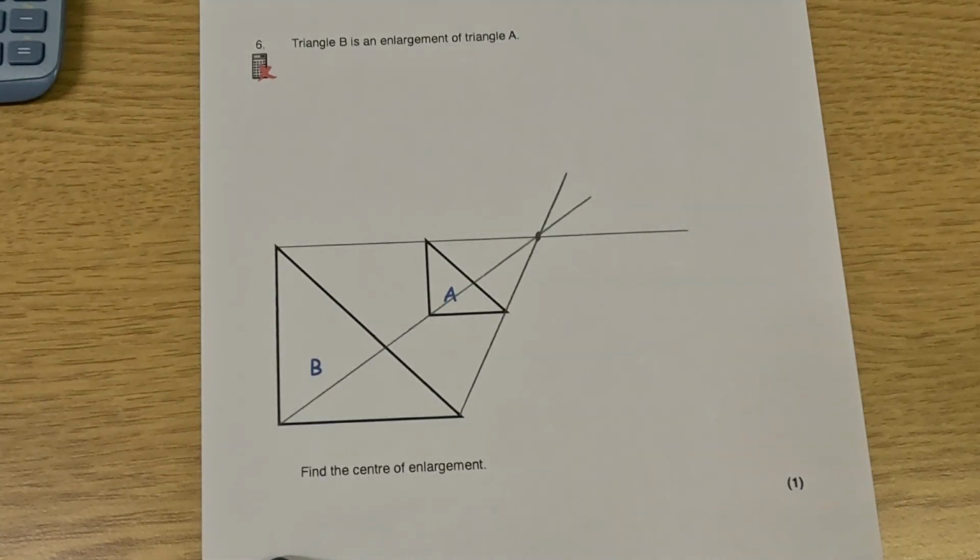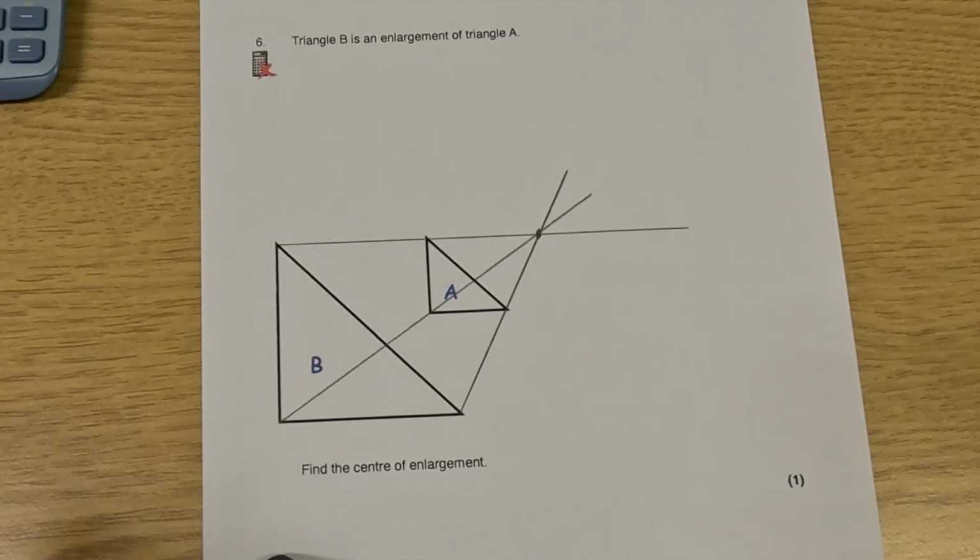And that's it. So these have been the video solutions to the Corbettmaths Practice Questions on enlargements and enlarging shapes using the ray method. And that's it.